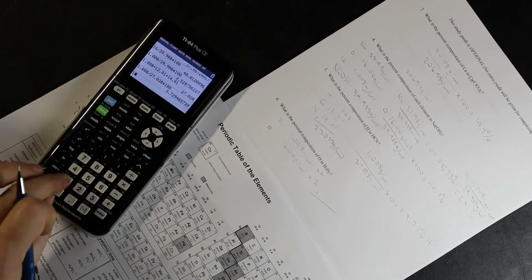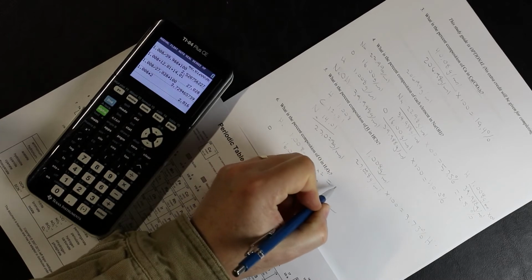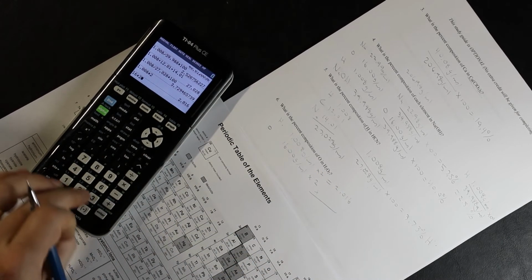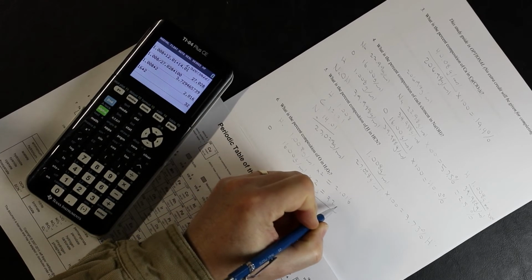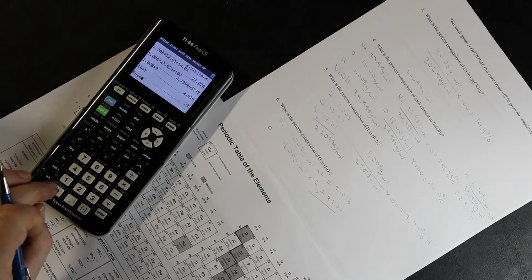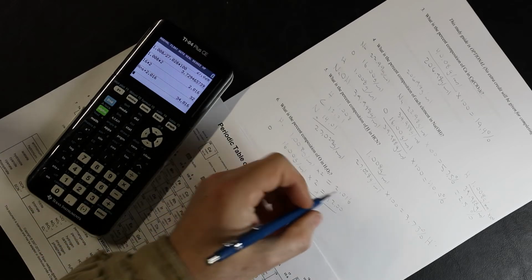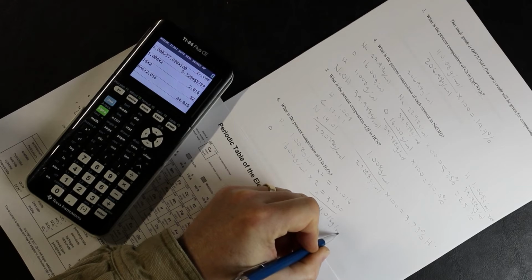All right, so 1.008 times 2 is 2.016. 16 times 2 equals 32, plus 2.016, 34.016 grams per mole.